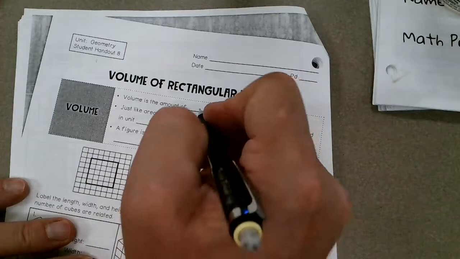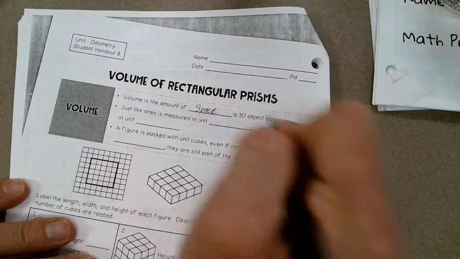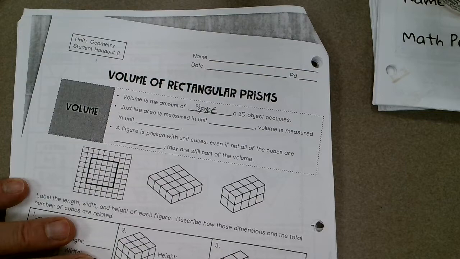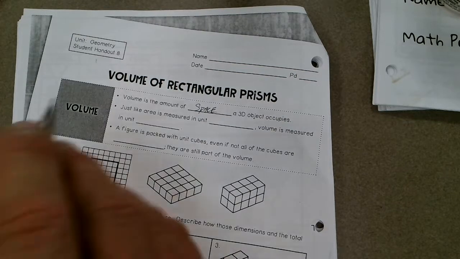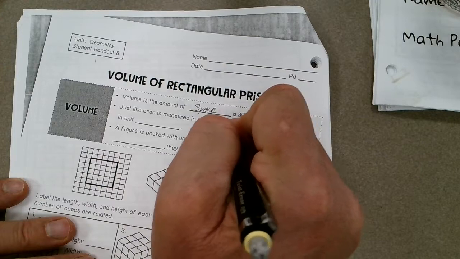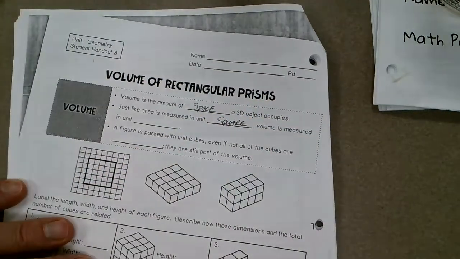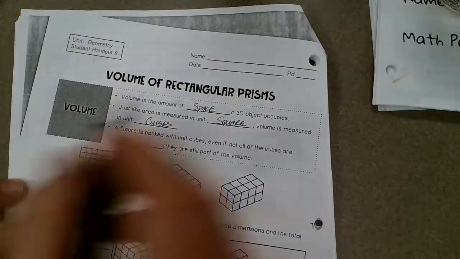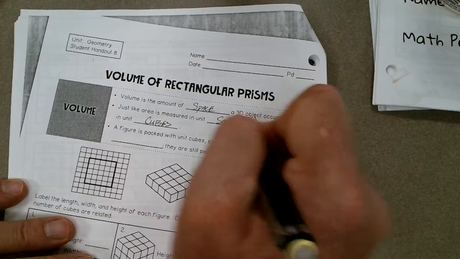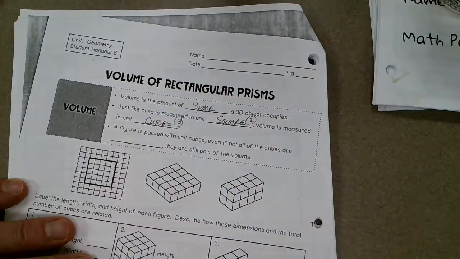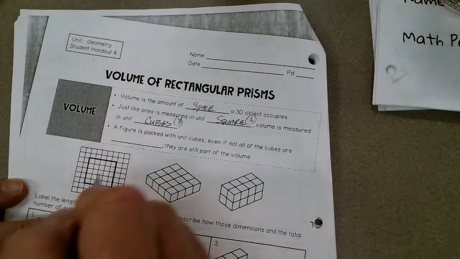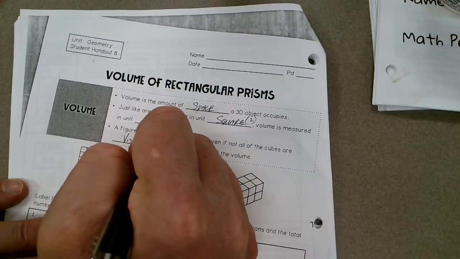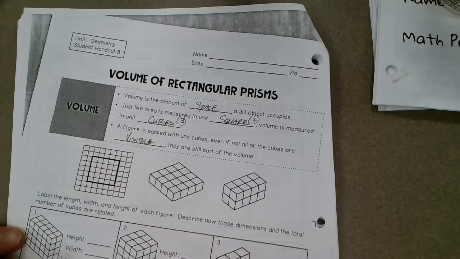Volume is the amount of space a 3D object occupies. Just like area is measured in units squared, volume is measured in units cubed. Square units we use with a 2. Volume we'll use with a 3. A figure is packed with unit cubes, even if not all the cubes are visible. They are still part of the volume.